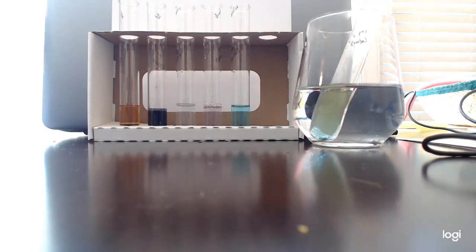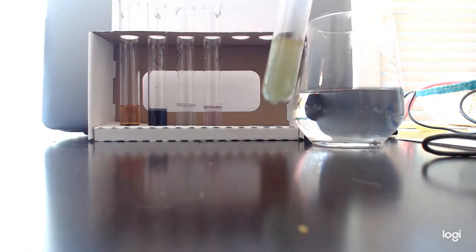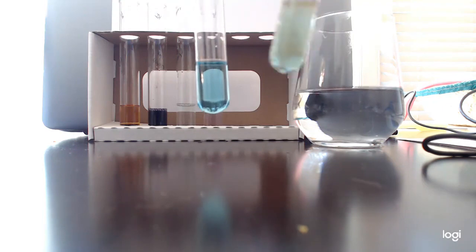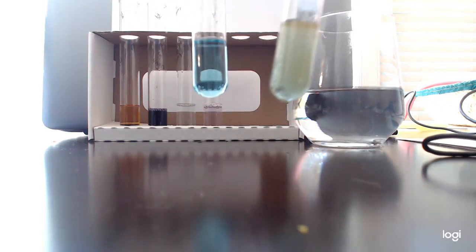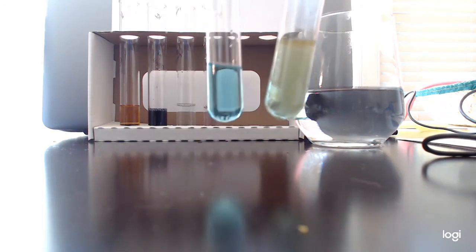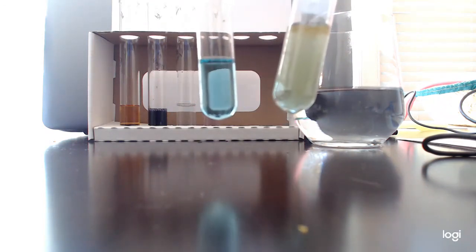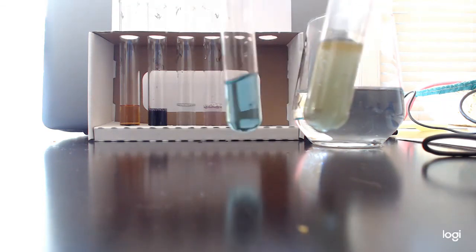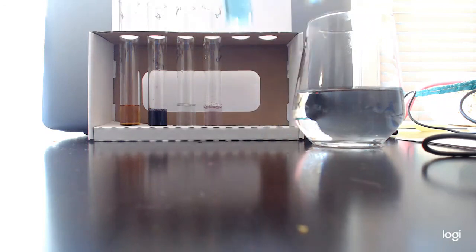Ah! Did you see that? Oh my gosh, guys. Look at that. Ta-da! That's the color change. Negative sugar, positive sugar. Okay? It takes near boiling hot water and about a minute for the reaction to occur. This is a type of reaction that needs energy input. So negative reaction, positive reaction for the Benedict's test for sugars.